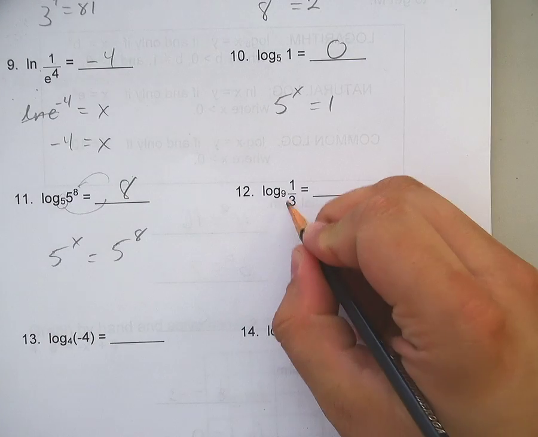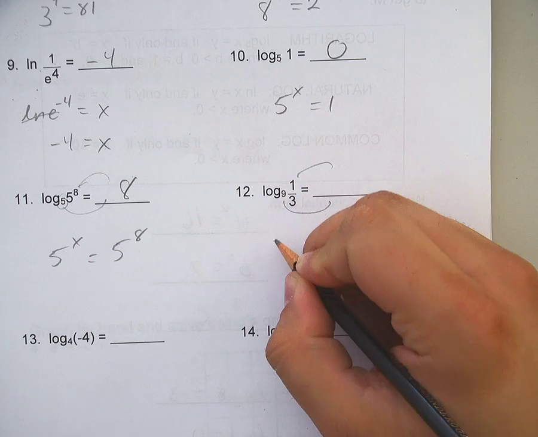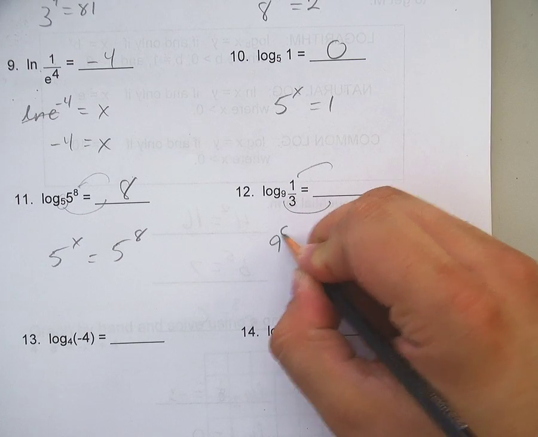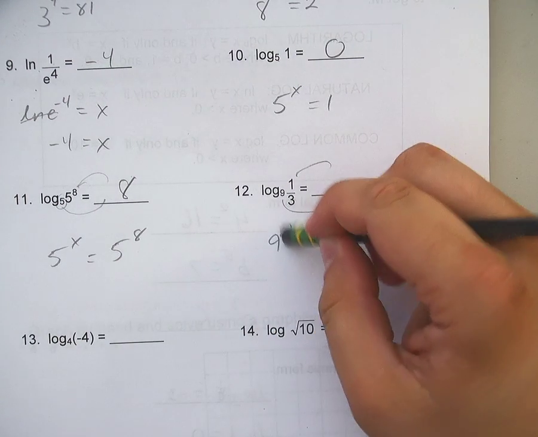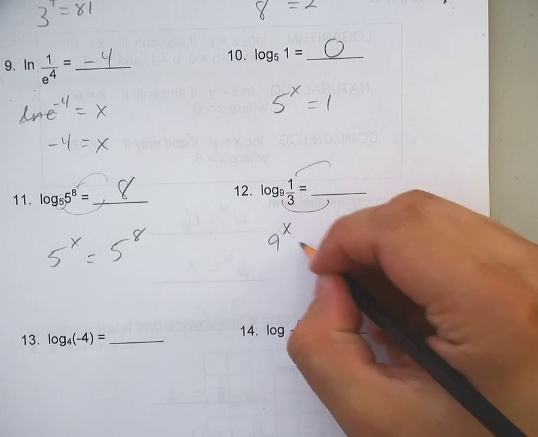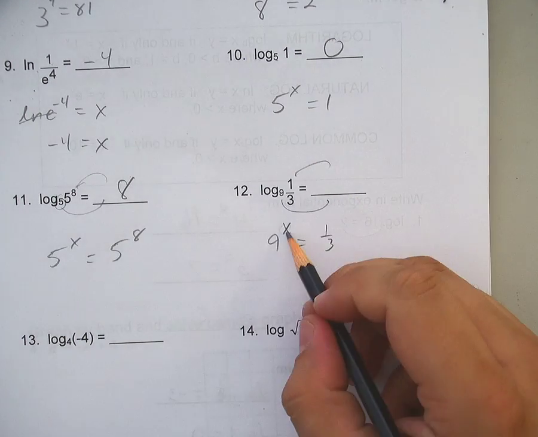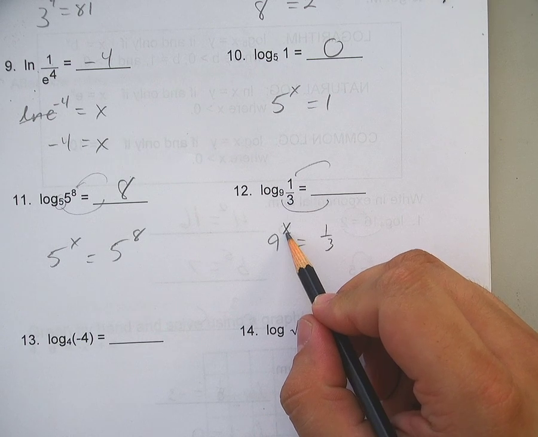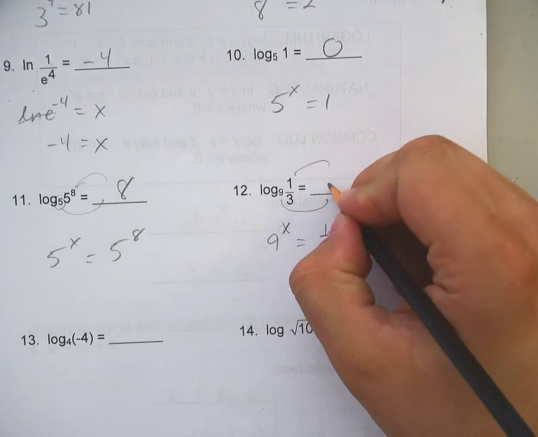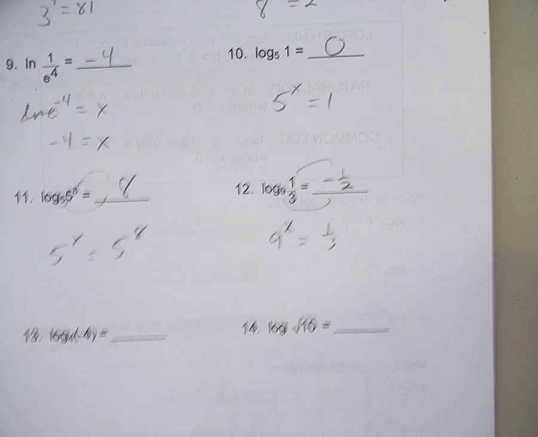So just rewriting it here, 9 to what power gives you 1/3? Well, I know it's going to have to be negative, and I know I'm going to have to square root it to get to 3, so it's a negative square root, power of -1/2.